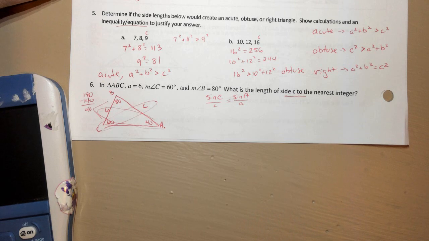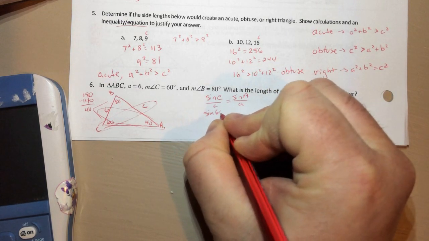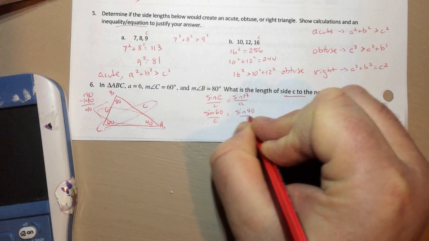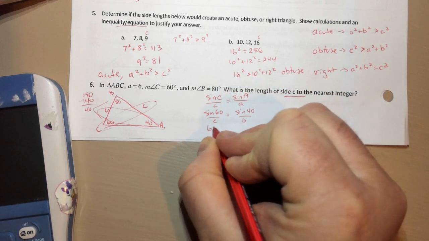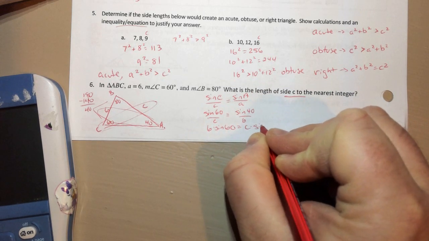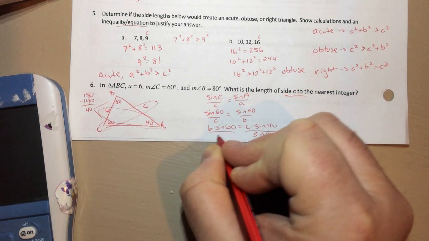All right, so when we plug in, we're going to do the sine of C, which is 60 over C, and then the sine of 40 over 6. So we get 6 times the sine of 60 is equal to C times the sine of 40, and then we just divide by the sine of 40.